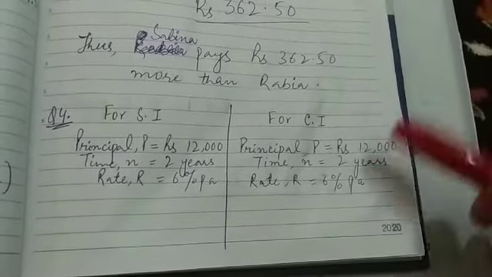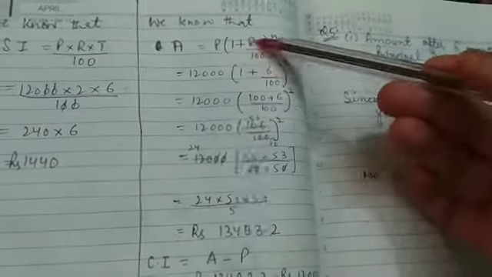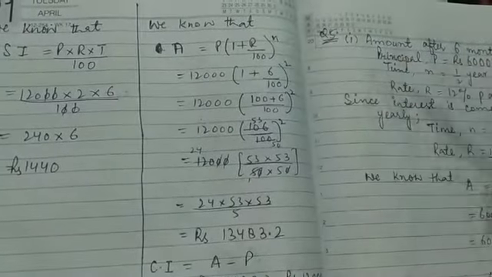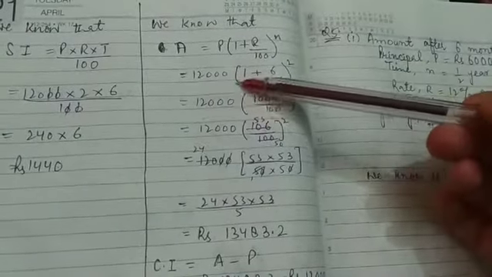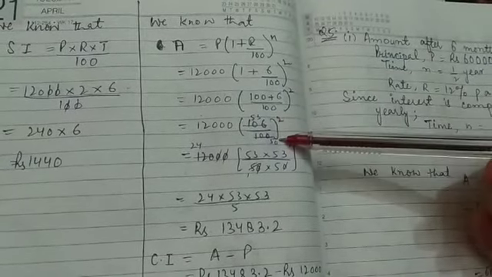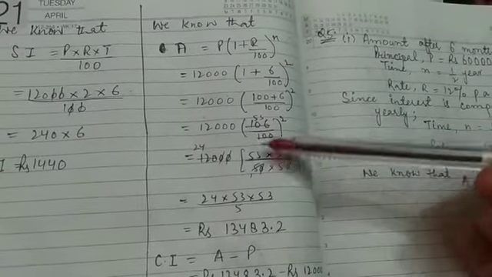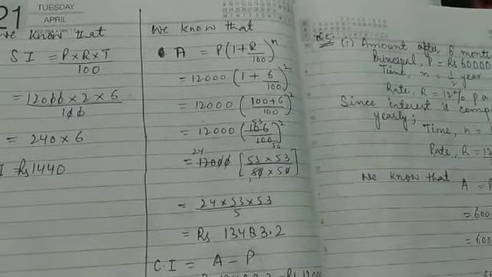So principal is the same, the time is same and the rate is same. Then for compound interest we have to first find the amount. So it will be 1 plus R by 100 whole raised to the power n. So it's 12,000 into 1 plus 6 by 100 whole raised to the power 2. It will be 106 upon 100. Then it will be 53 into 2, 50 into 2. So it is 53 into 53 upon 50 into 50.